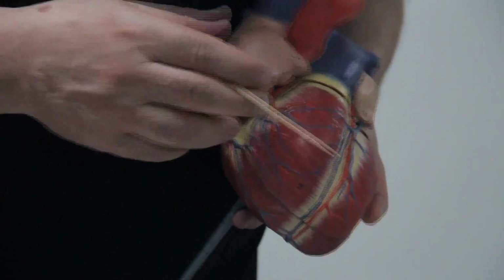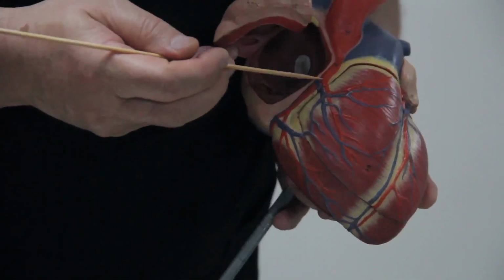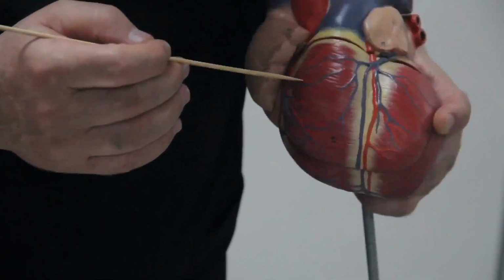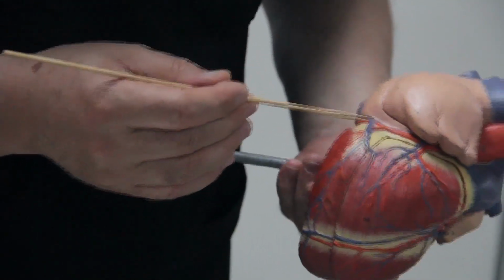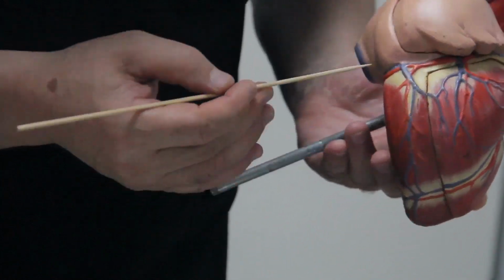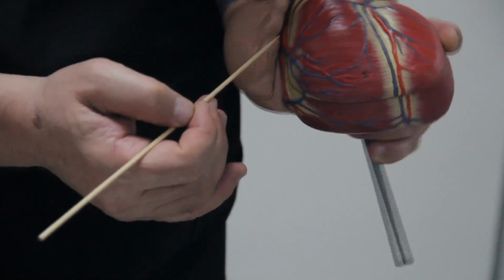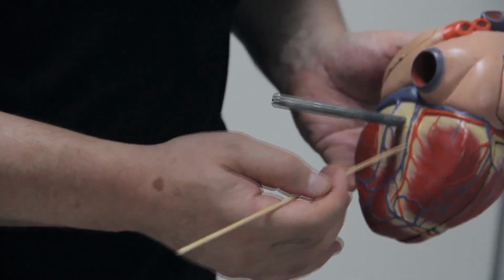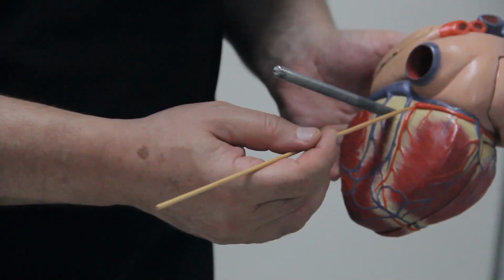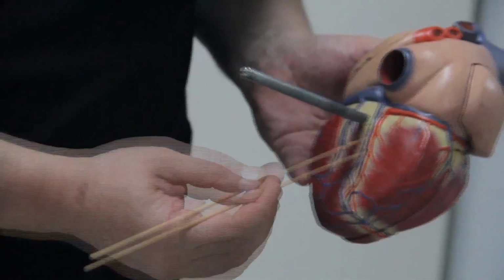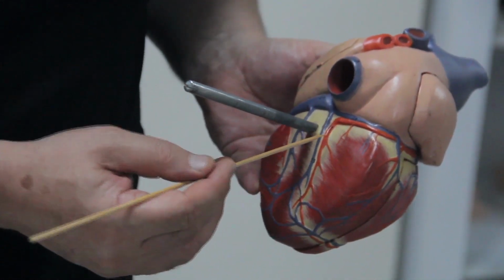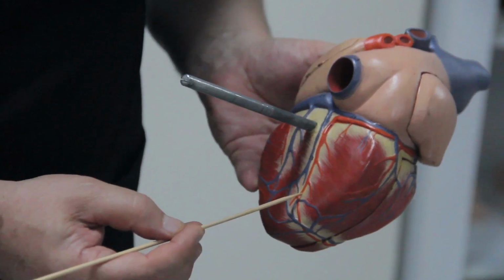If you get the right auricle out of the way, this is the marginal branch here, and the one that goes to the back, to the diaphragmatic surface, is the posterior interventricular artery, or PDA, posterior descending artery.